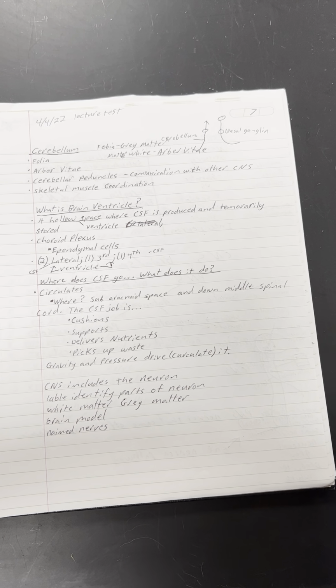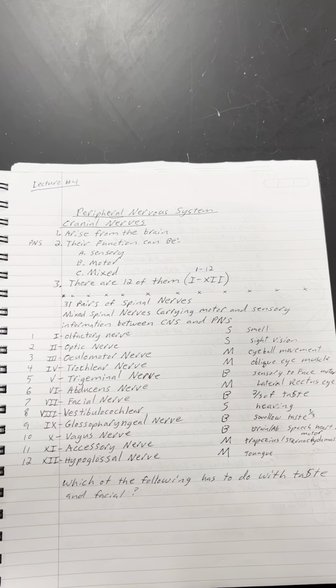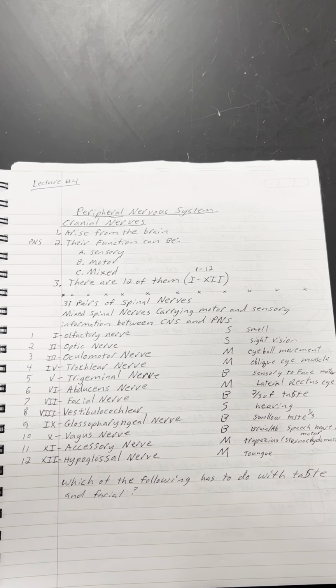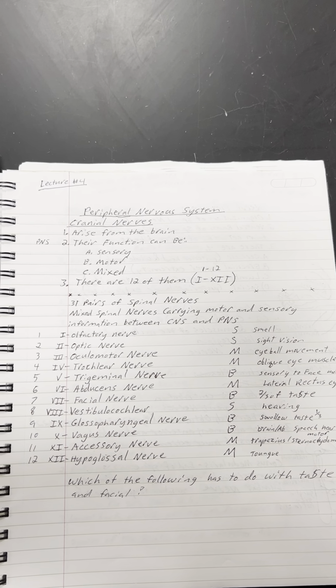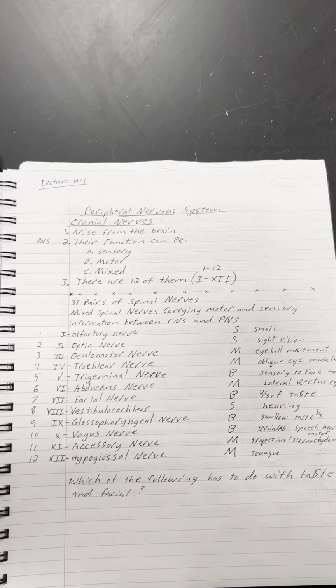Olfactory nerve has to do with smell. Optic nerve, sight. Oculomotor nerve, eyeball movement. Trochlear nerve, oblique eye muscle movement.